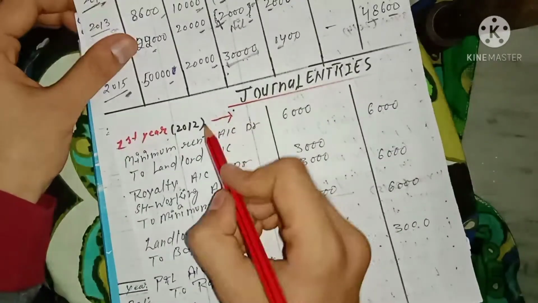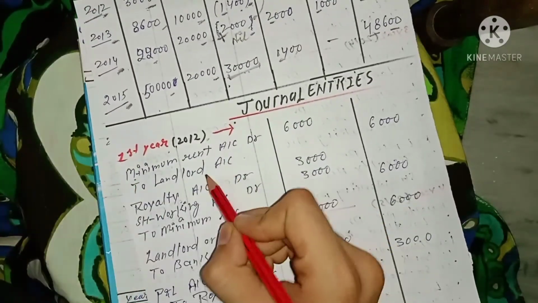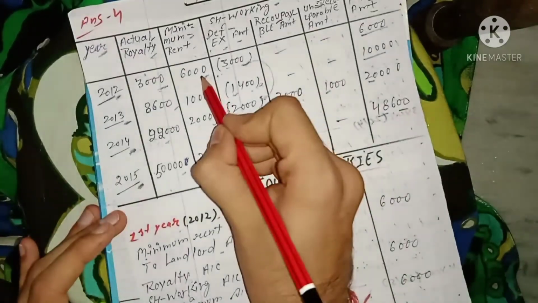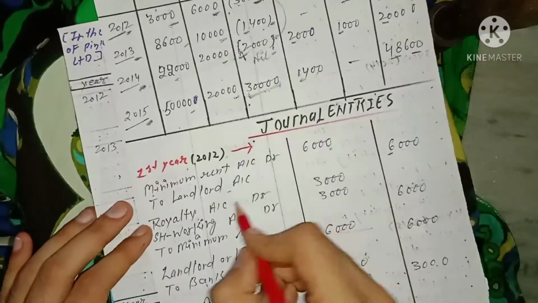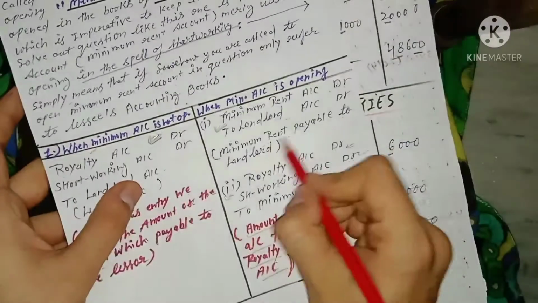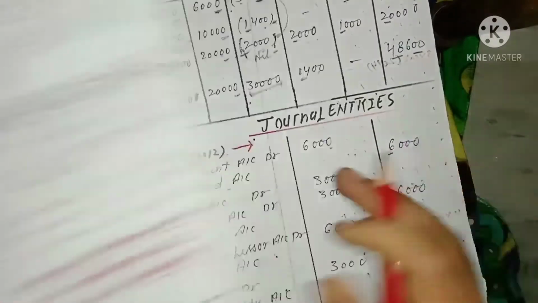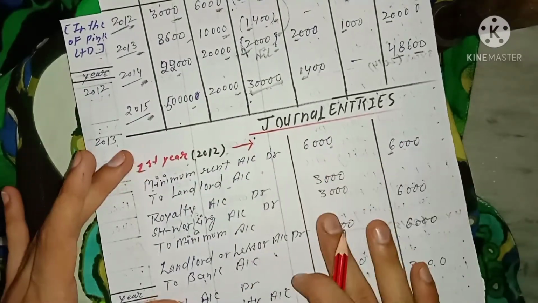So in the years 2012 and 2013, whatever amount of minimum rent is there, you simply have to write it down here. And second, whatever minimum rent amount is payable to the landlord, passing that entry means showing that amount which is payable to the landlord.